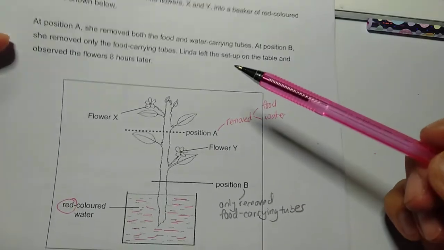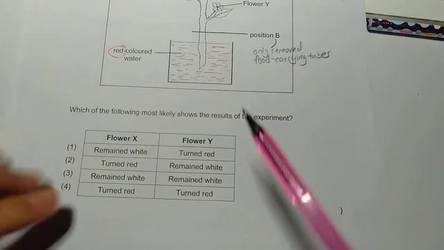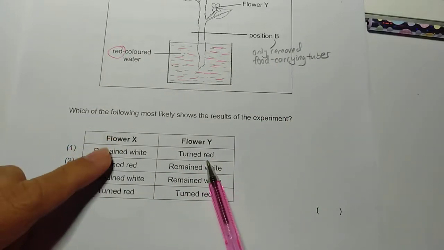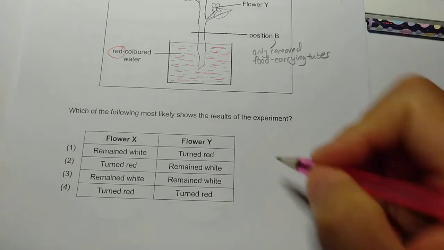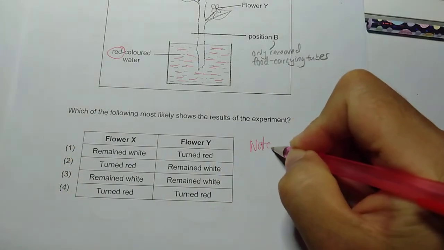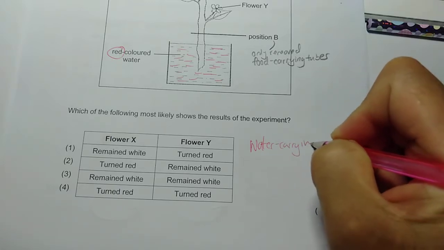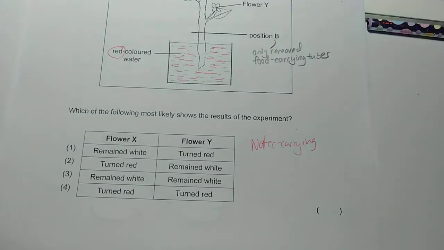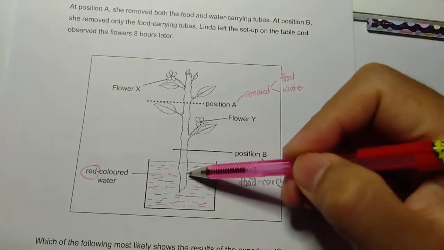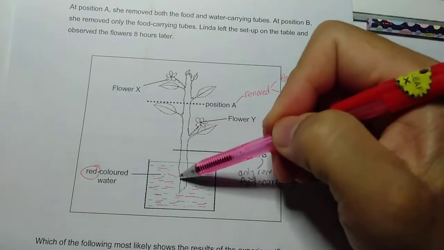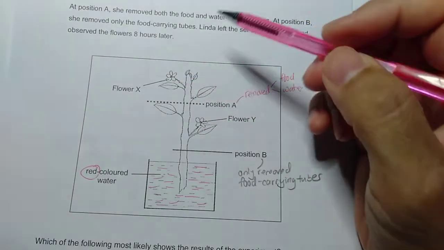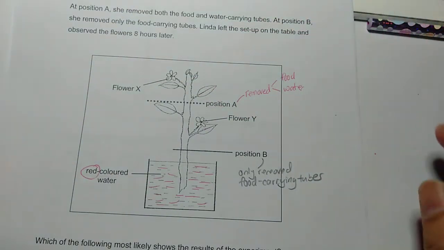Okay, so what happened? Now, if you look at the options, they just talk about the flowers turning red or remaining white. In other words, this question is only about the water carrying tubes. You can ignore the food carrying tubes. Nothing to do with the food carrying tubes. Because why is it only about the water carrying tubes? You just want to check whether did the water reach flower Y to make flower Y red, did the water reach flower X to make flower X red. That's all they're asking. Okay?